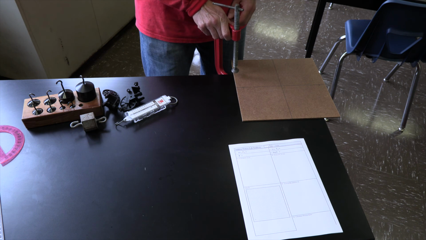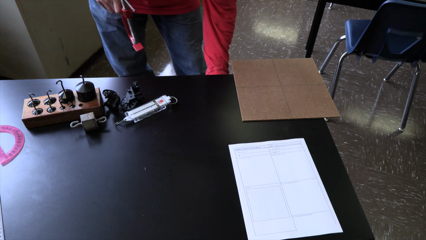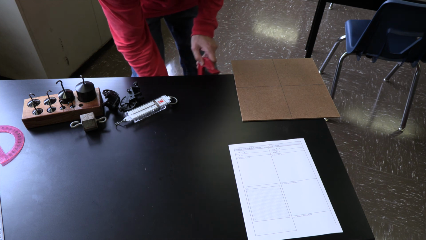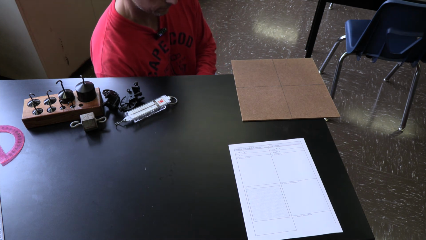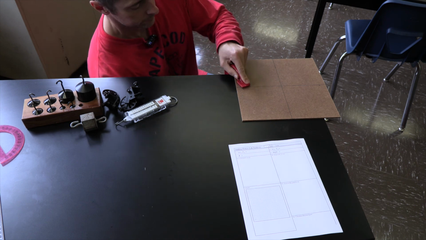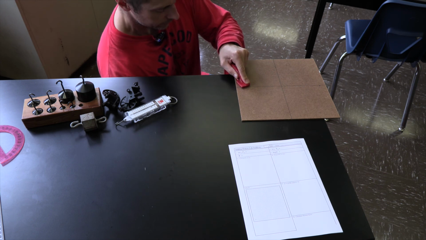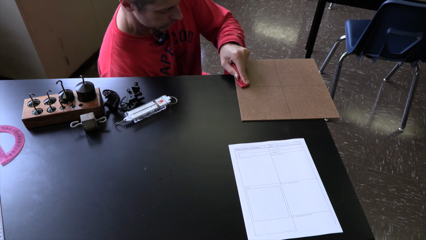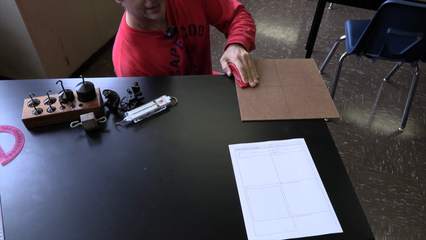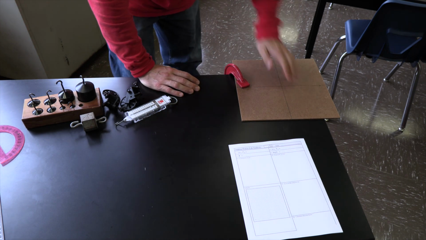And then I'm going to take this clamp and tighten it, and now the board is secured to the table.